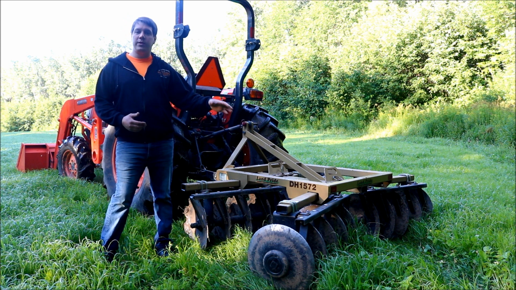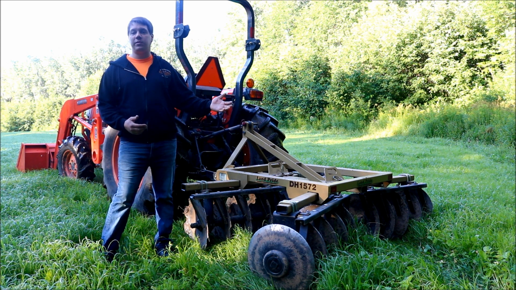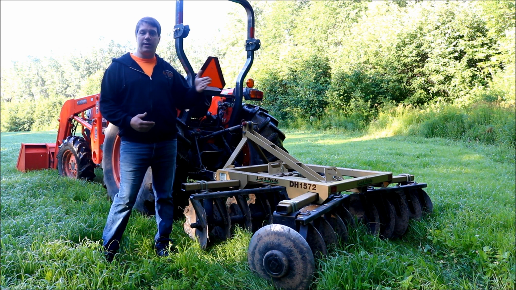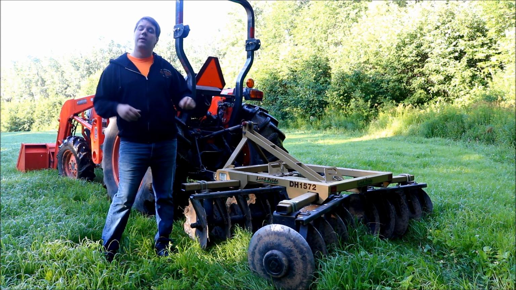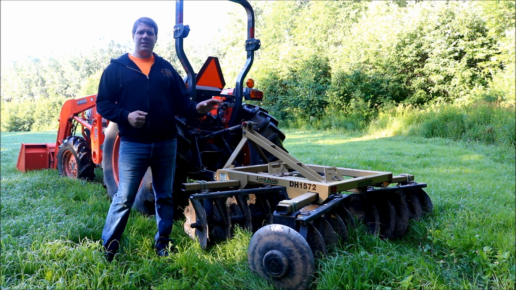These only work when you get some momentum with them. You don't have to go 100 miles an hour, but you've got to have some room to go with it for it to work. Whereas with a tiller, you simply turn the PTO on and you can really cut out a plot. So a disc is going to be a little less desirable on technical plots.